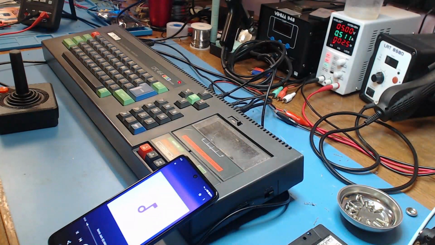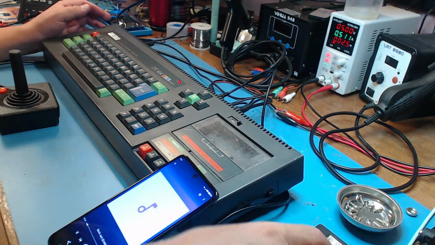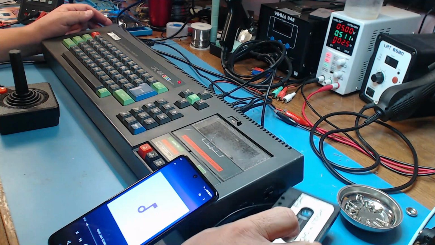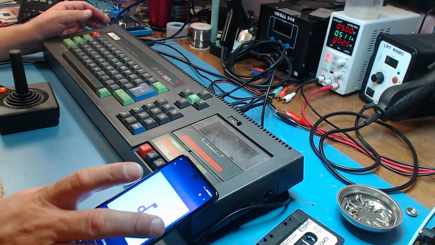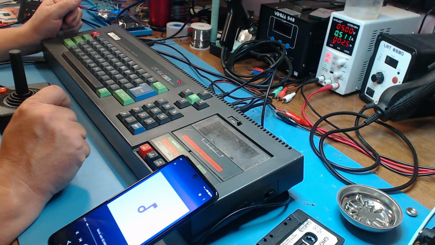So I really don't know if we have a problem with the cassette deck or with the cassette of Ghouls and Ghosts, but for one reason or another, this wouldn't load. But I am able to load from an external device, and it works really well.